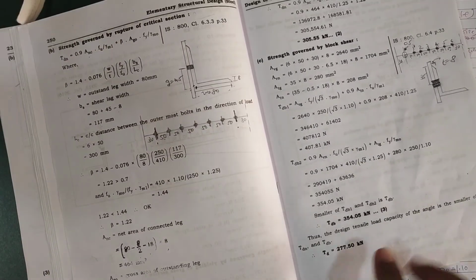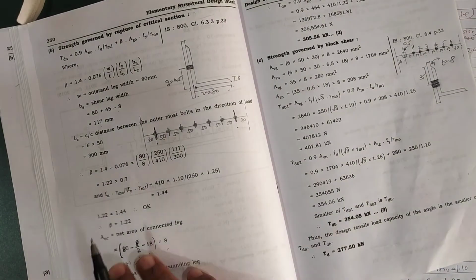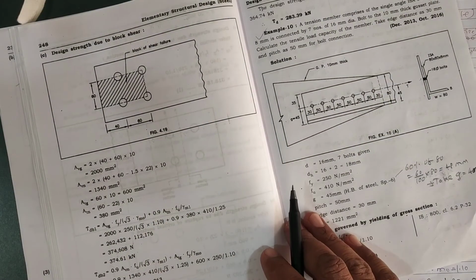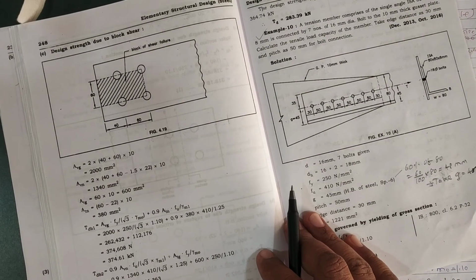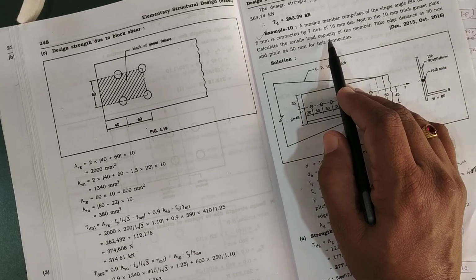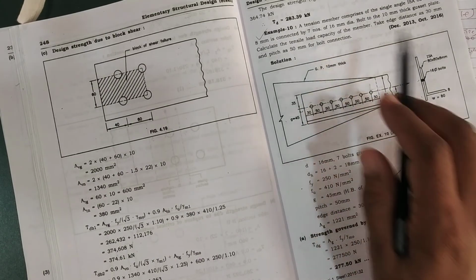277.50 kilo Newton. So this is the way you can design or analyze, or you can say calculate, the tensile load capacity of the member. Okay, thank you.